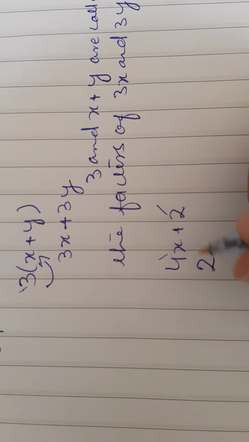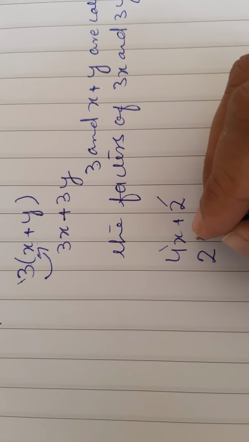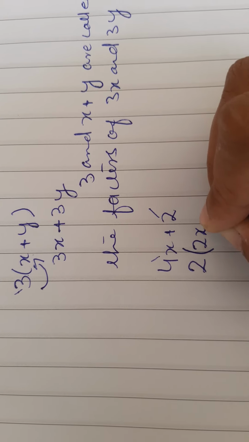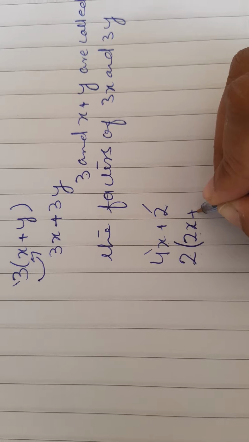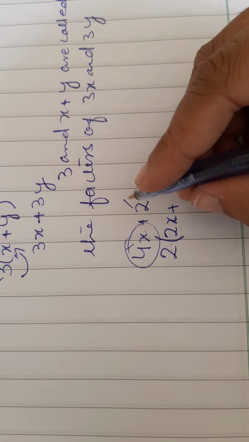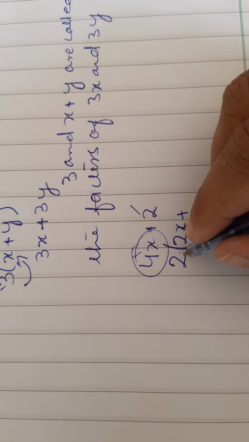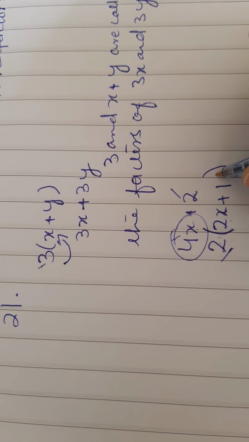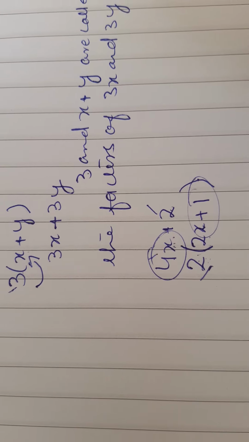We do not have any x as a common variable. When 2 multiplies with x, 2 twos are 4 and x, 4x. We got this term by multiplying, and with which number should I multiply 2 to get 2? 2 will multiply with 1. So we can say that 2 and 2x plus 1 are the factors of 4x plus 2.